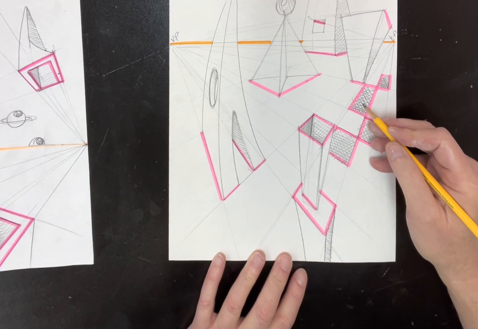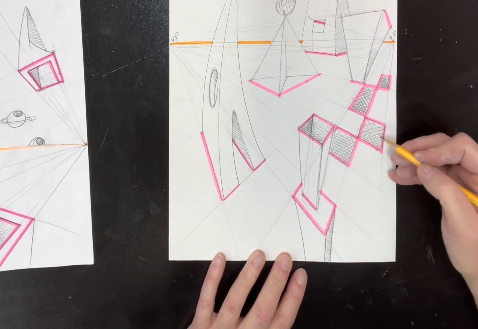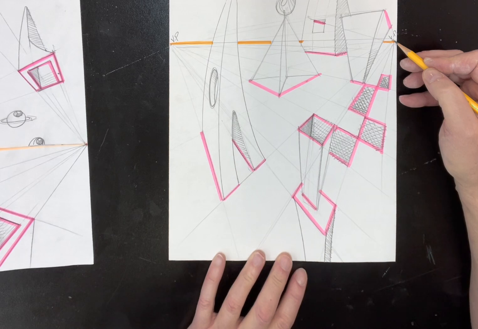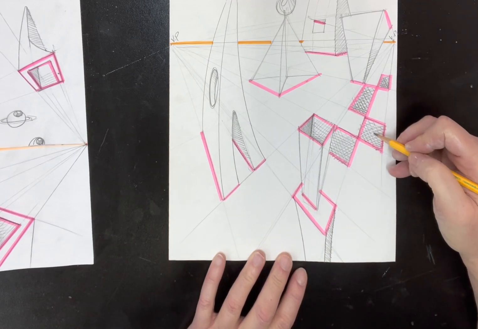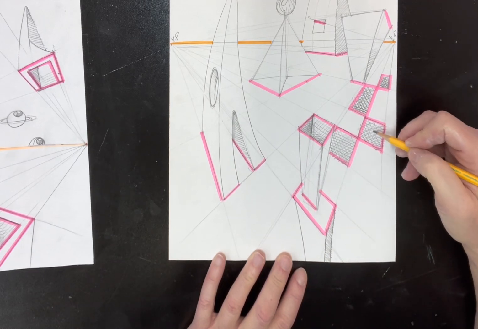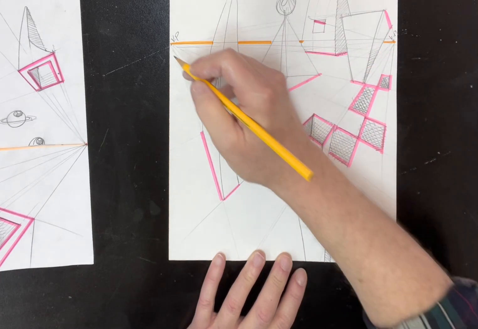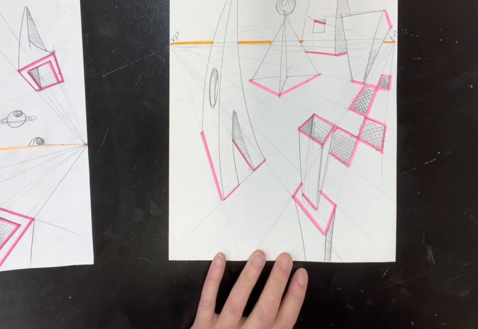Even this checkerboard pattern receding into the distance, going back in space here towards the right vanishing point, this checkerboard pattern, each of these little boxes uses both a right and a left vanishing point, okay?